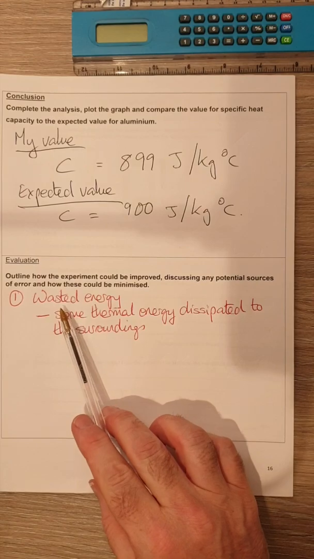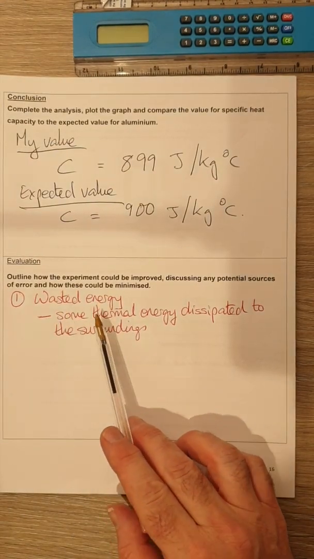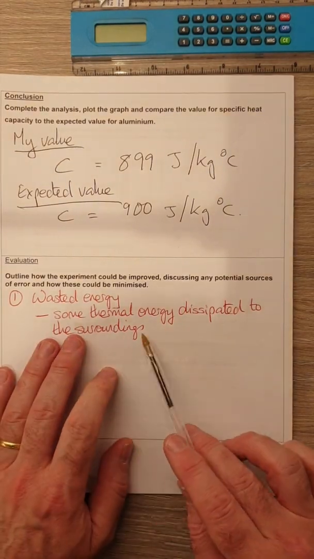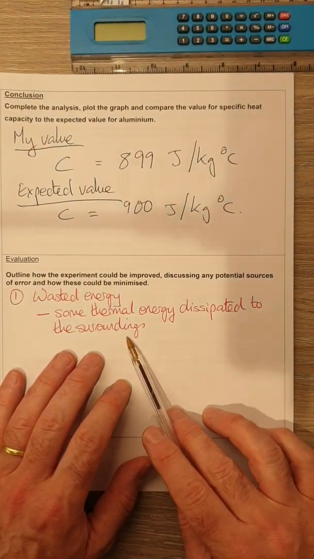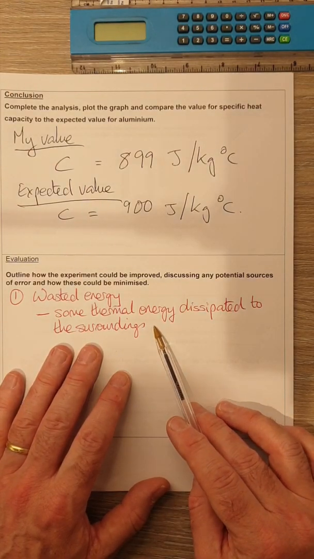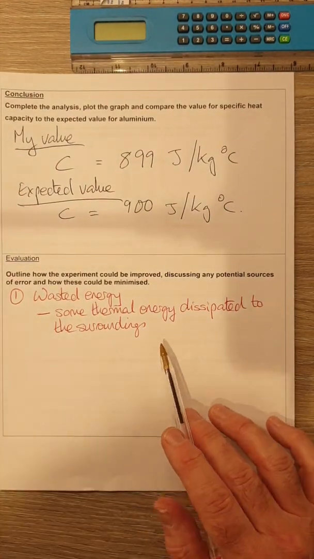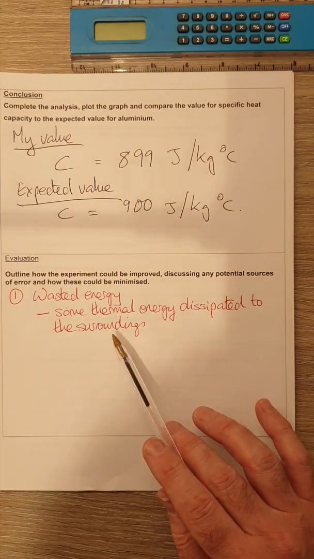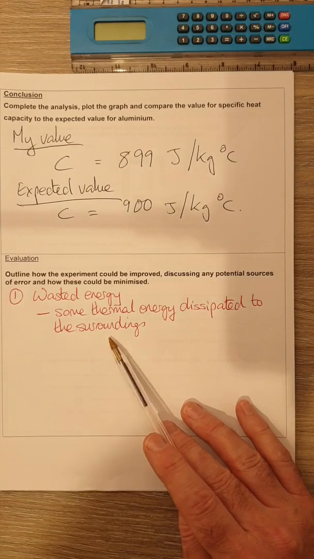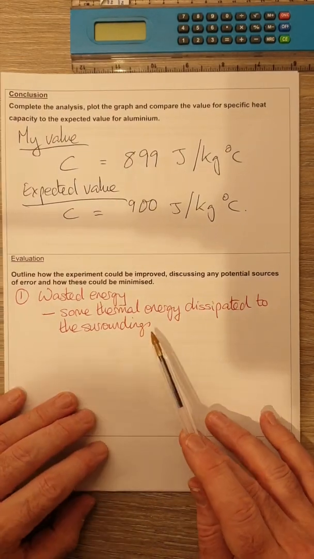The first problem is that some of the energy we were passing through the metal block from the heater may have been dissipated to the surroundings. We don't have a fully efficient system, so some energy is wasted. That could be because the heater isn't fully immersed inside the block, or that we don't have very good insulation, so we're losing some of our energy to the surroundings.